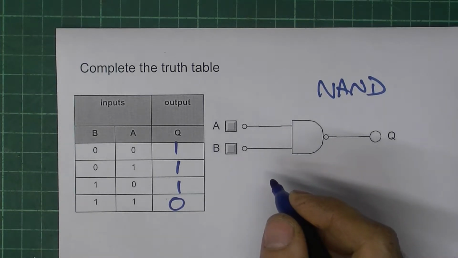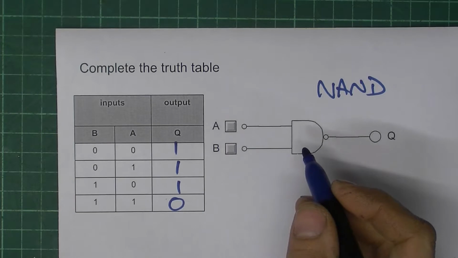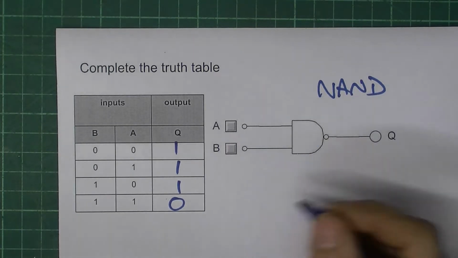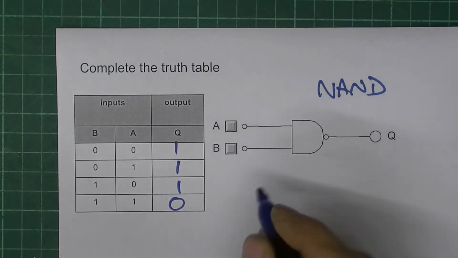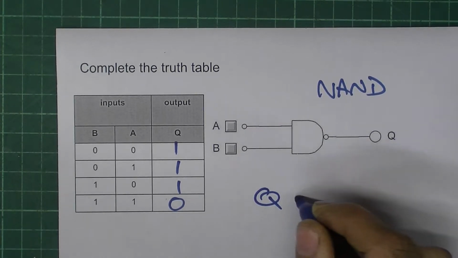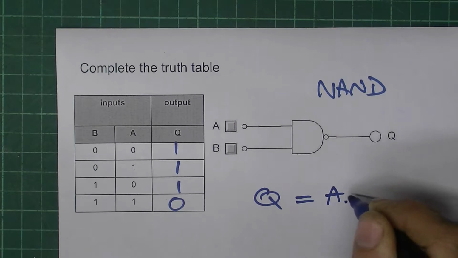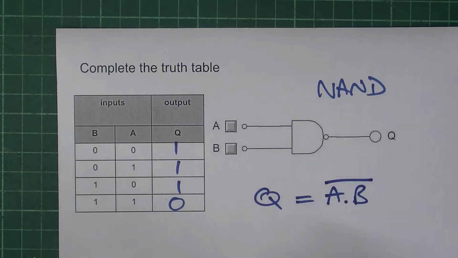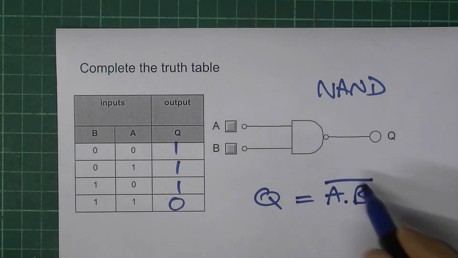And if you were asked to write the algebraic statement for a NAND gate, then assuming that your output is Q and your inputs are A and B, we would write Q equals A and B NOTed, and if you were saying this to someone, you would say A NAND B.